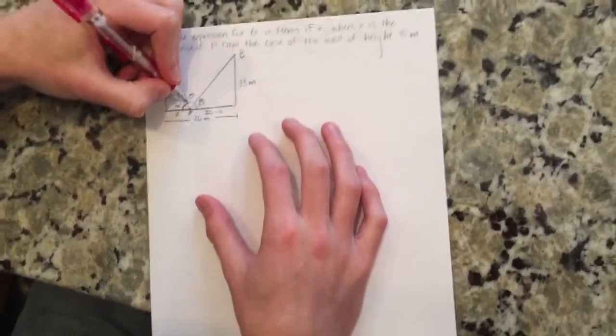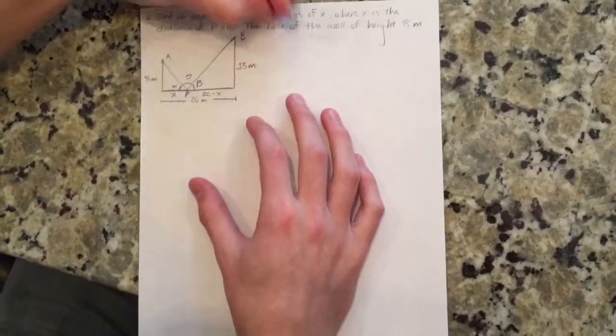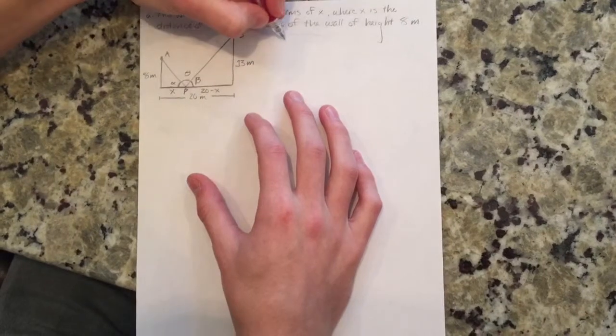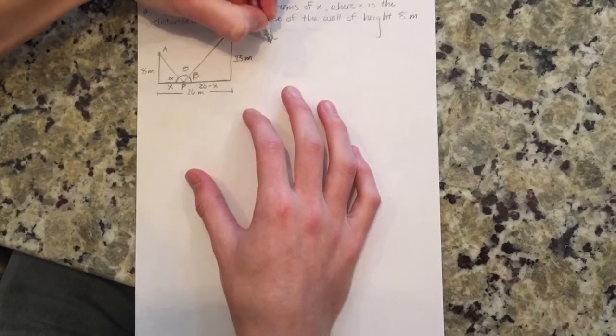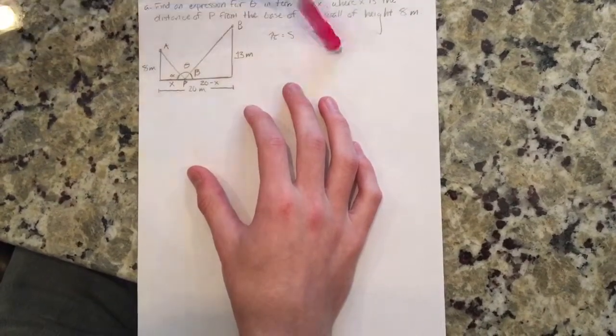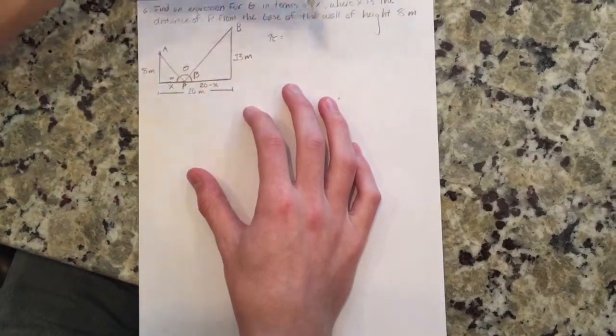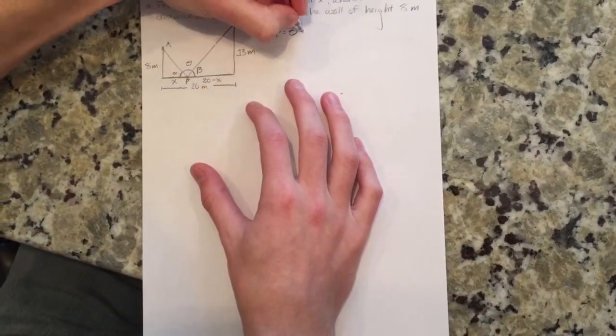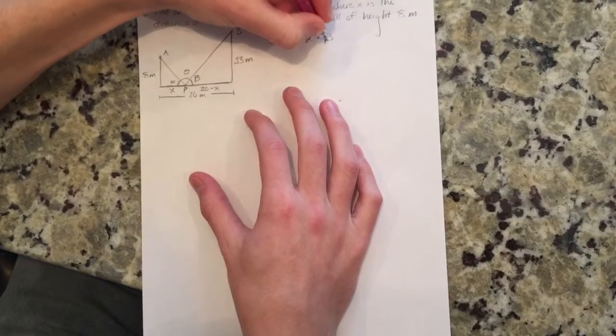So we know that this whole angle has to equal 180, which is also equal to pi in radians. So pi is equal to theta plus alpha plus beta.